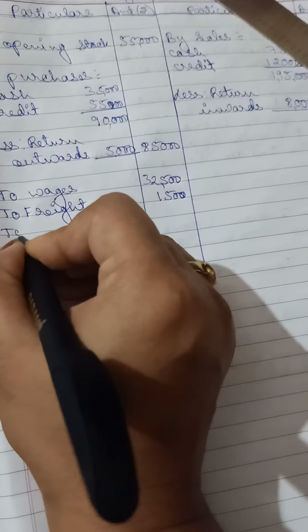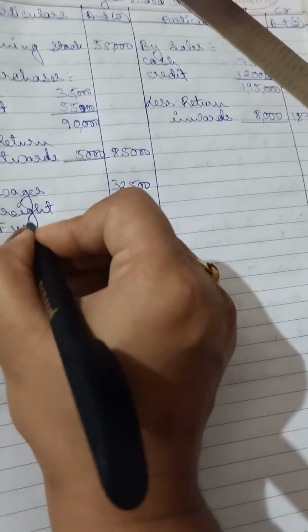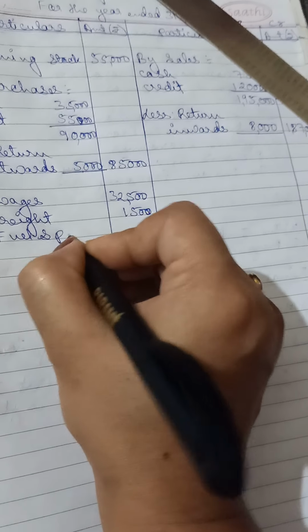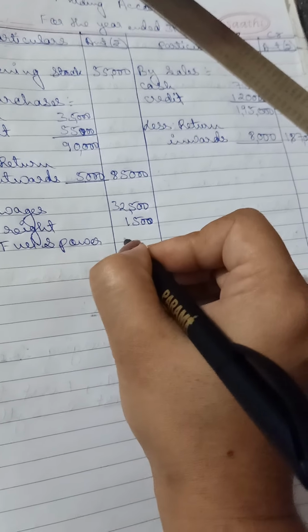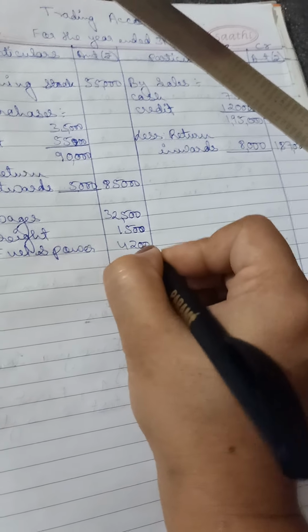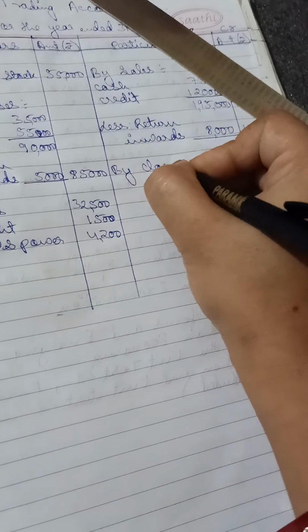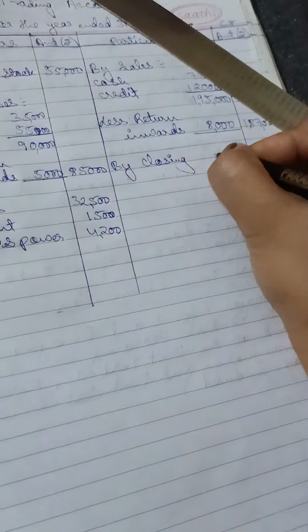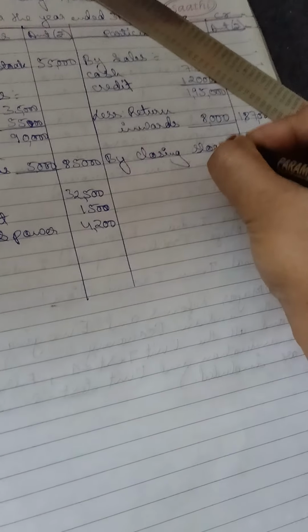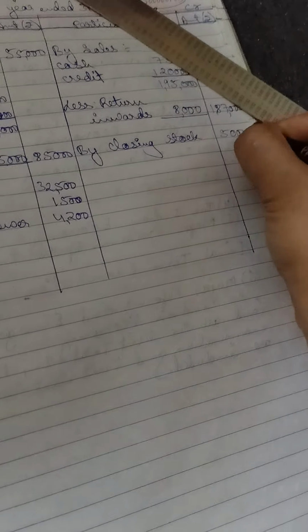Then next is 'To fuel and power', 4,200. Then closing stock. Closing stock will come here as 'By closing stock'. Closing stock is rupees 50,000.